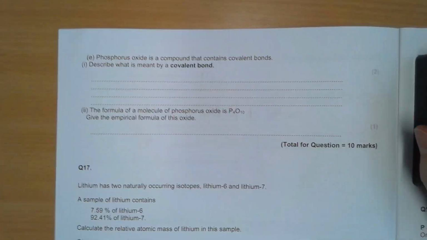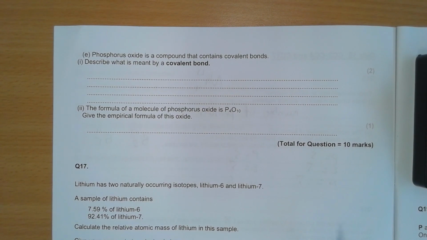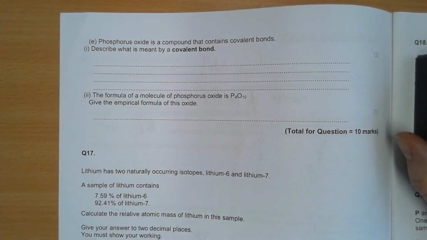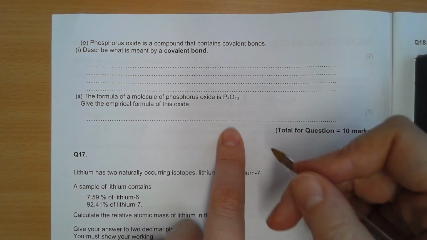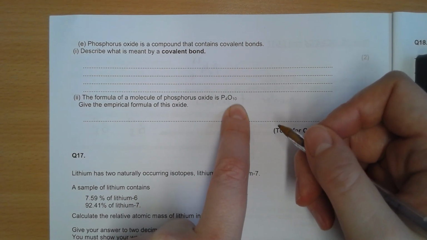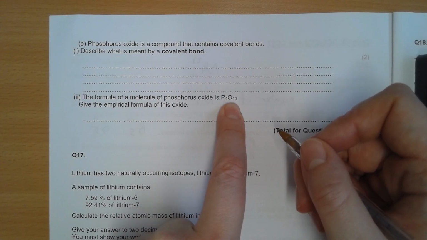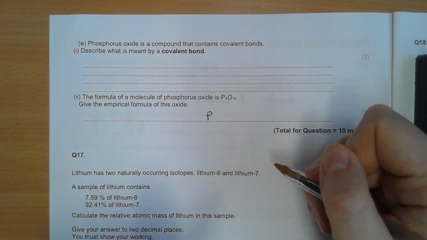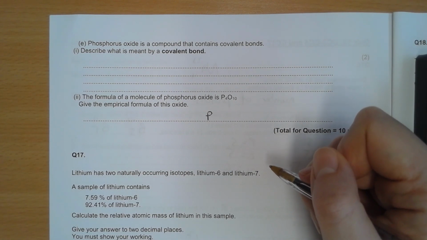A covalent bond, your definition is a shared pair of electrons. If you don't say the word pair, you're going to lose one of those marks. So a shared pair of electrons. The next one, the empirical formula. So this is the molecular formula. This is the number of atoms that you actually have. To get the empirical formula, all you need to do is divide across by the biggest number that goes evenly into 4 and 10.